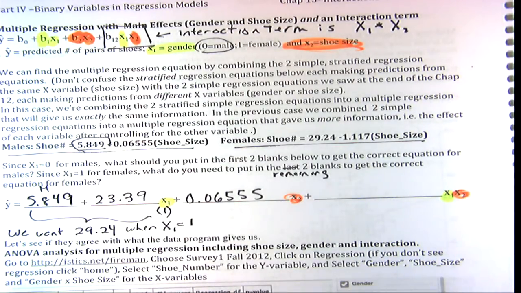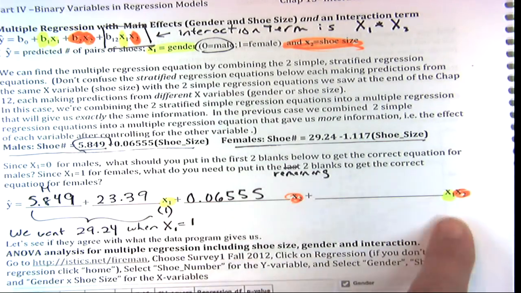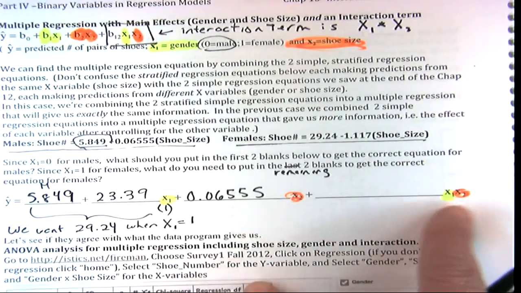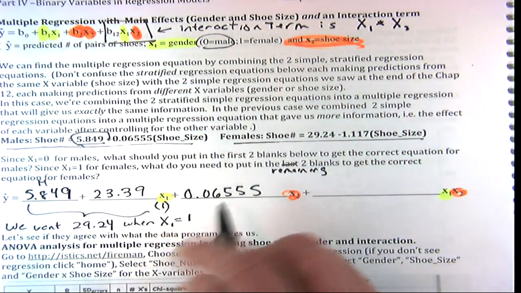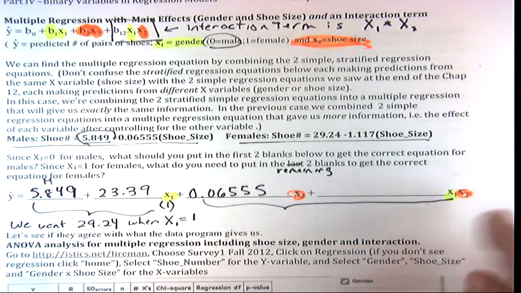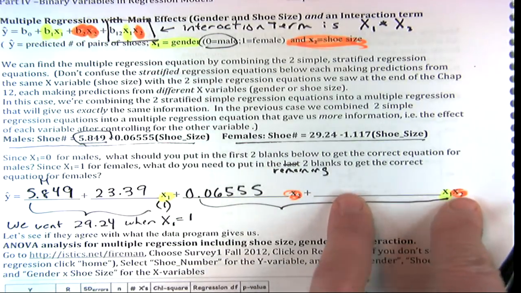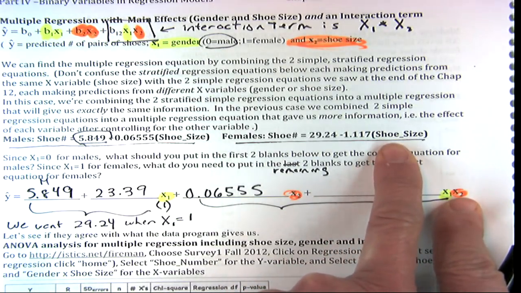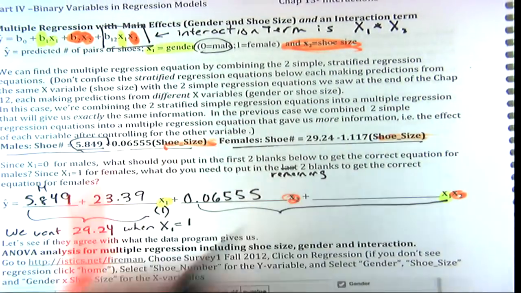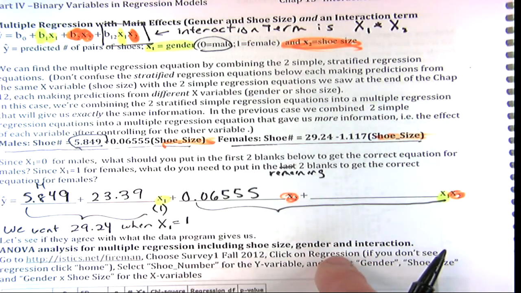Okay, so now, when x1 is 1, these two together are both going to be the coefficient. This plus this will be the coefficient in front of shoe size. That's x2. All right, so we want this plus that to equal what?